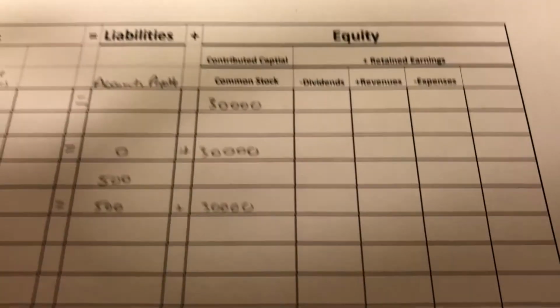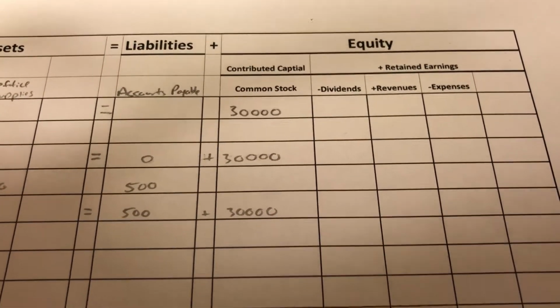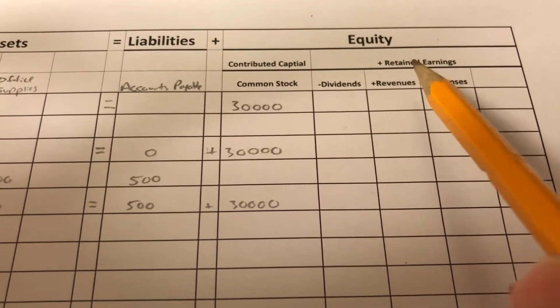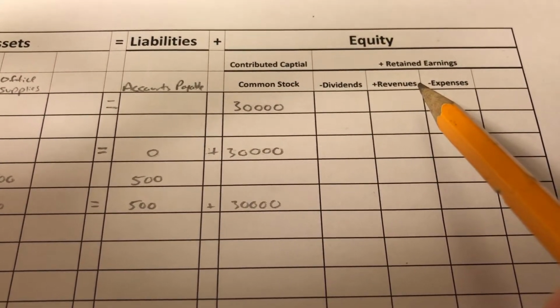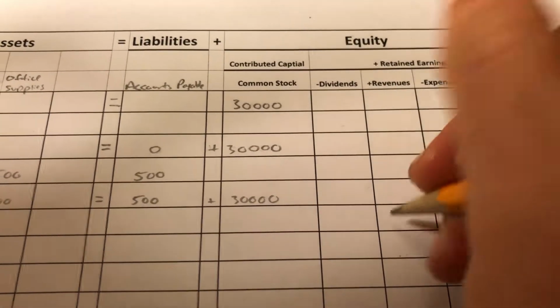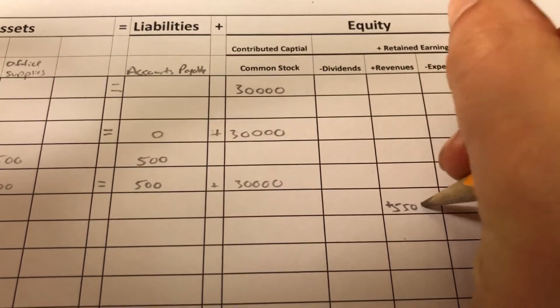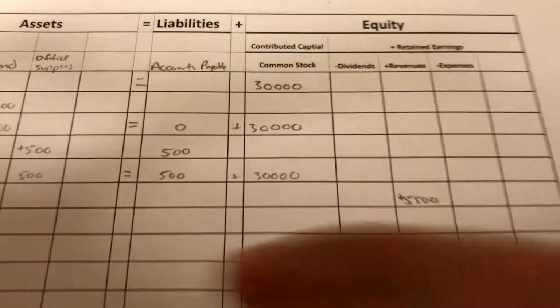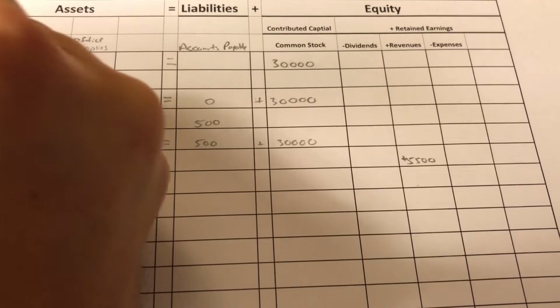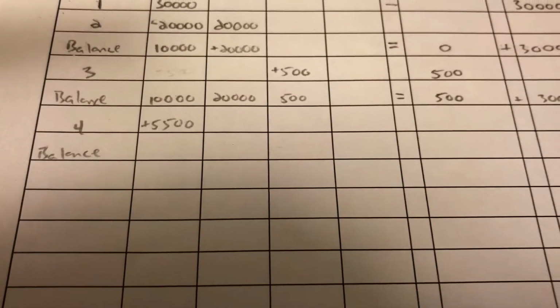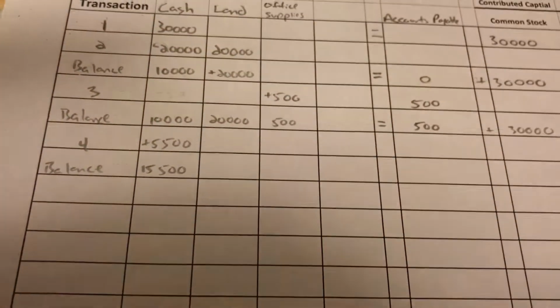So we're going to move over to this side, and we see on our equity column we have revenues. So our revenues are going up $5,500. Let's see if we balance. We now have $15,500 in cash, $20,000 in land, $500 in office supplies.